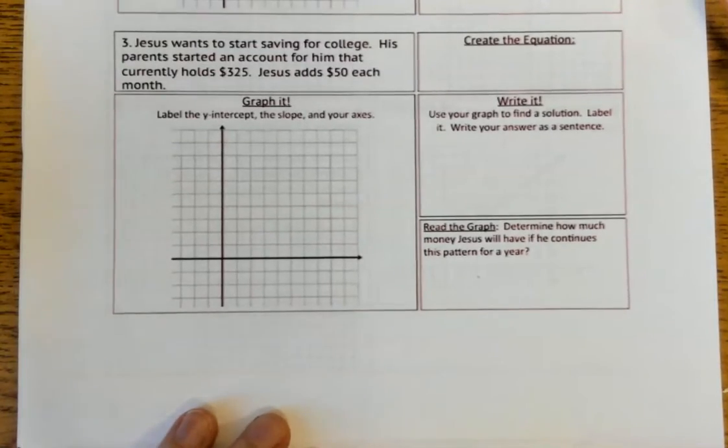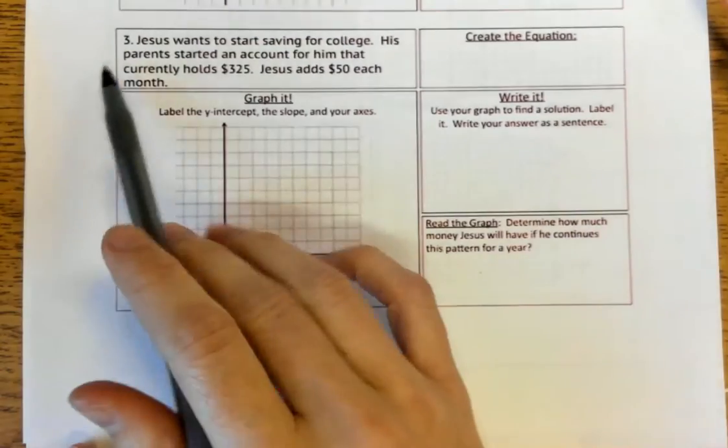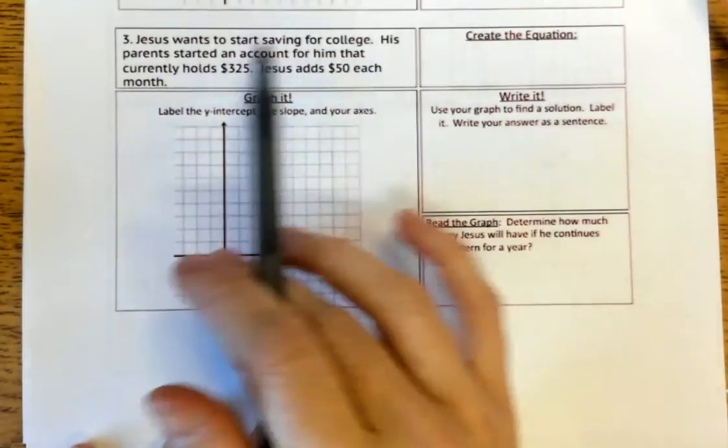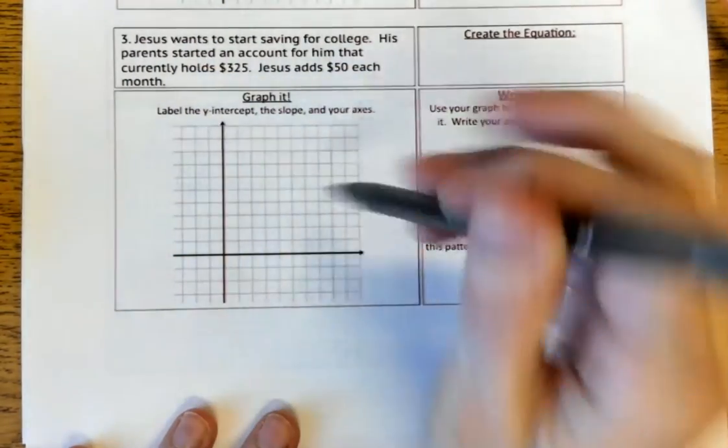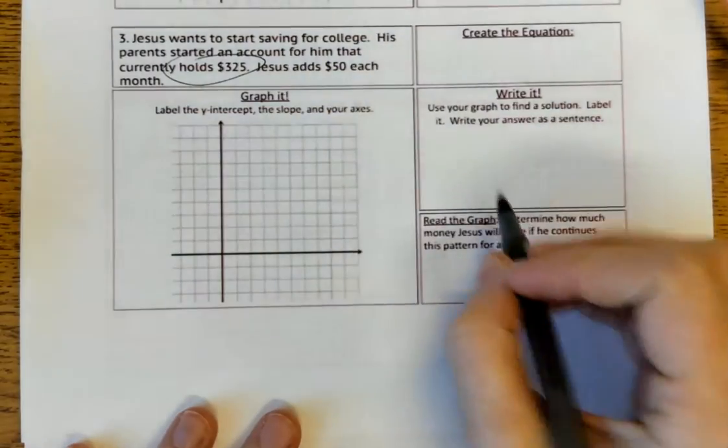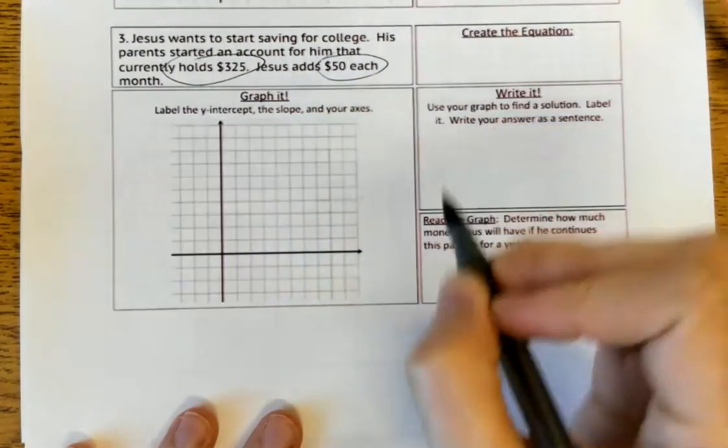Okay, Algebra 1, we're finishing up the rest of this packet. Alright, so Jesus wants to start saving for college. His parents started a bank account for him, and it currently holds $325. He adds $50 each month.